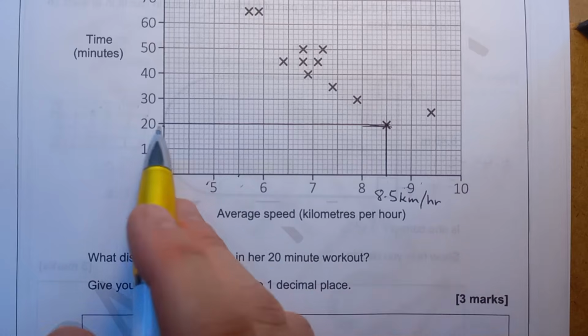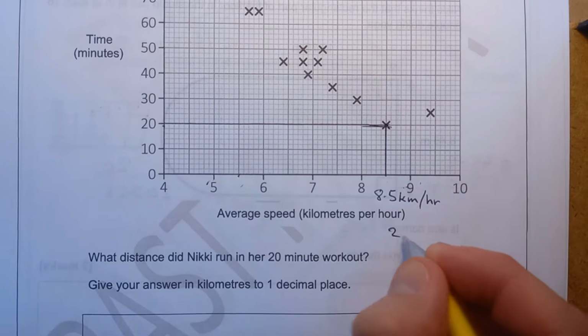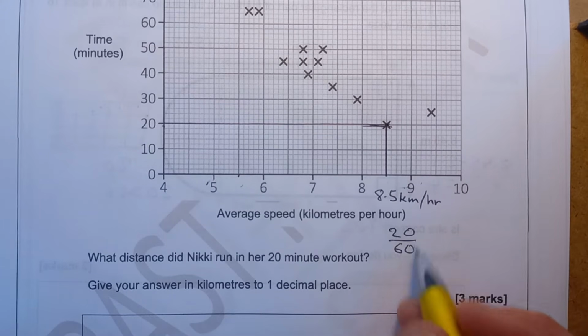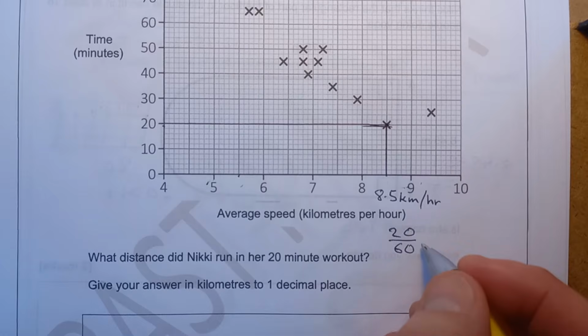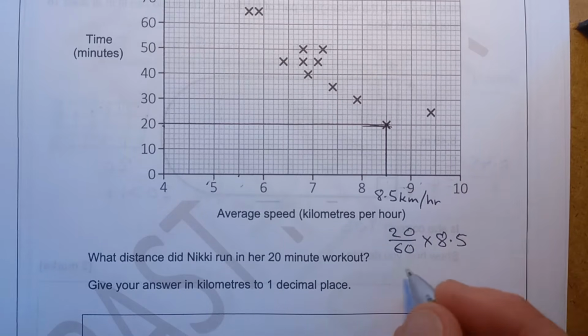Now, if it's only 20 minutes, we've got 20 minutes out of an hour, so it's part of an hour: 20/60ths of an hour at a speed of 8.5 kilometers per hour.